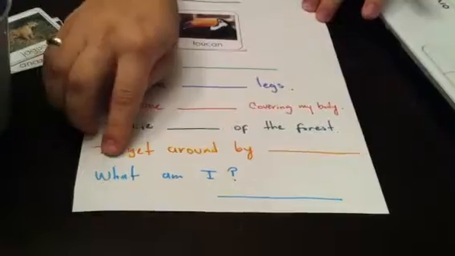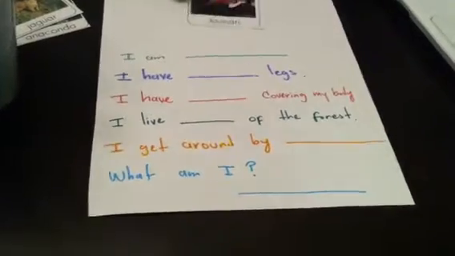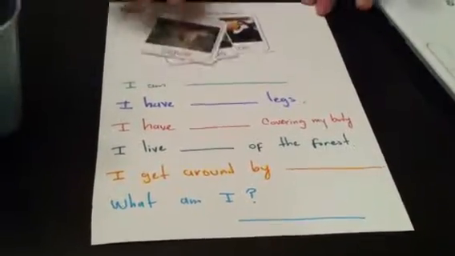And over here they just have to classify what class of animals these pictures are. So this is my second activity.